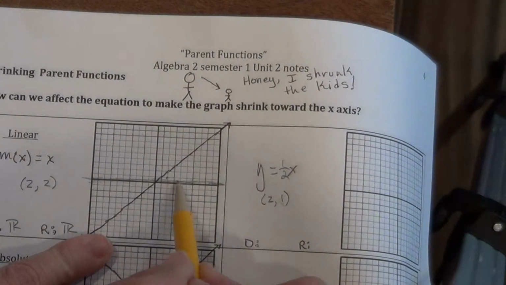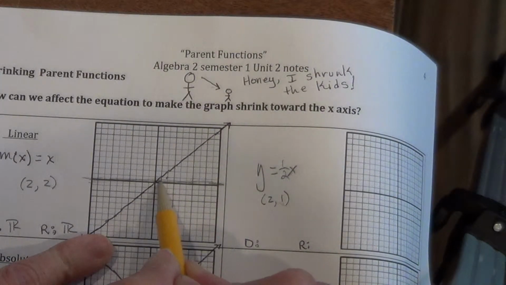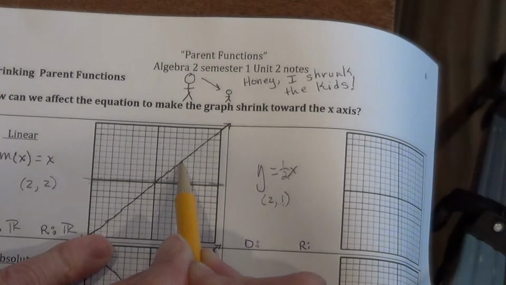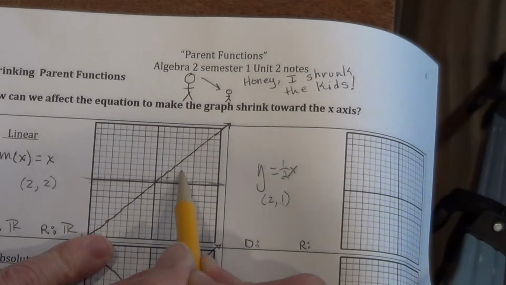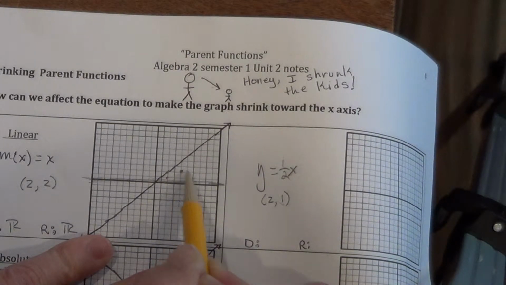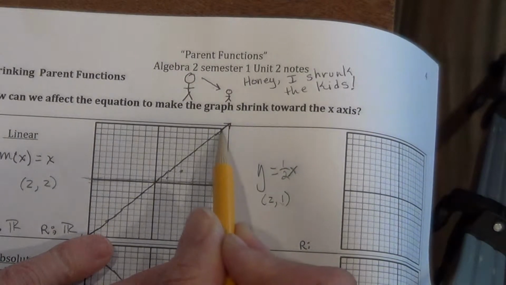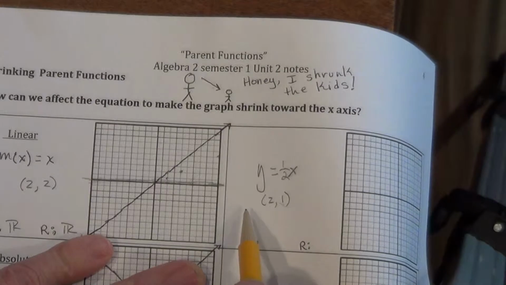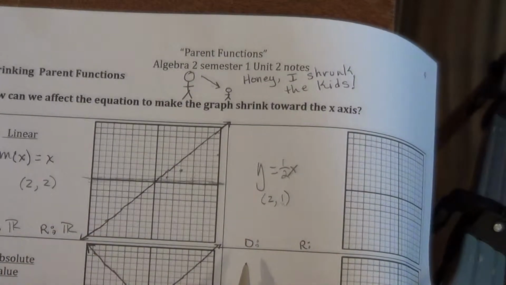Now if we plugged in 4, come over here, 1, 2, 3, 4, instead of coming up to 4, if we cut it in half, we'd be coming up to 2. Let's go out here to 10. Instead of coming up to 10, we'd be coming to 5. That'll work fantastic, won't it?